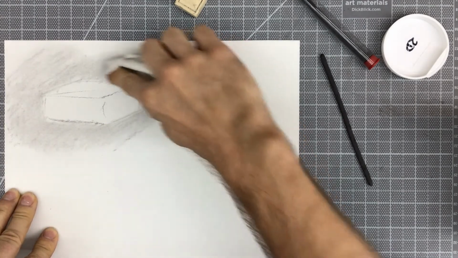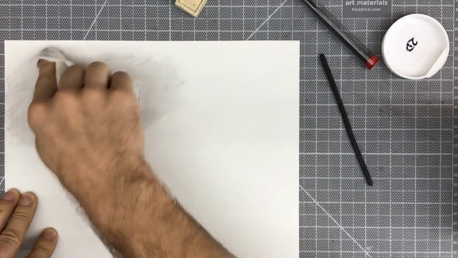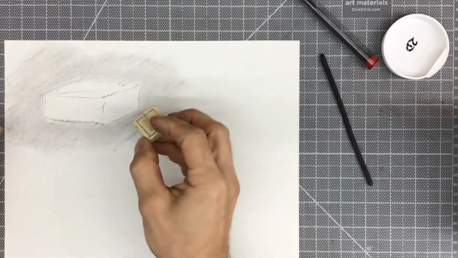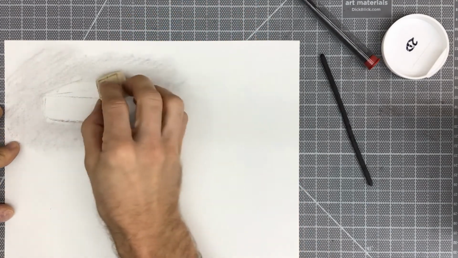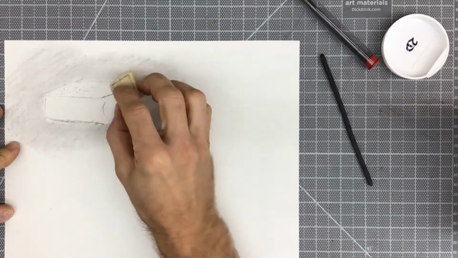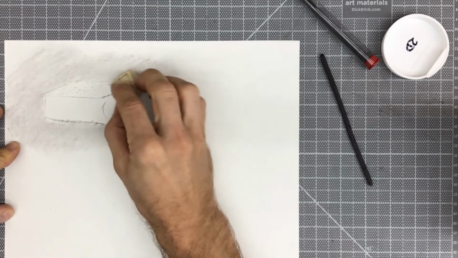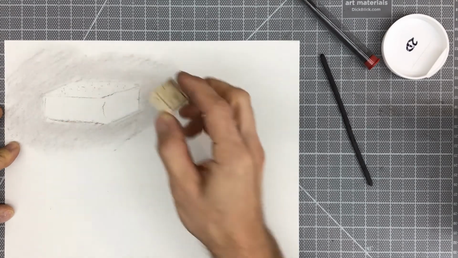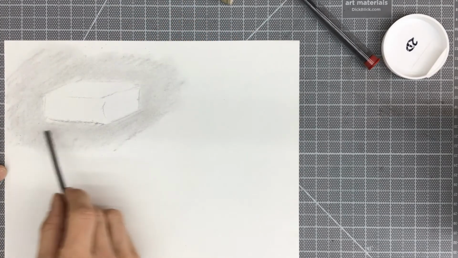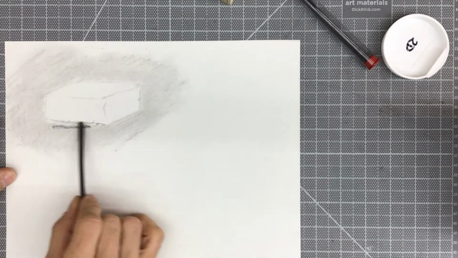This is also how we're going to maintain our edges, by either blending or coming back in with an eraser to remove any charcoal that crept over onto our form. And I'm going to give that box its shadow.